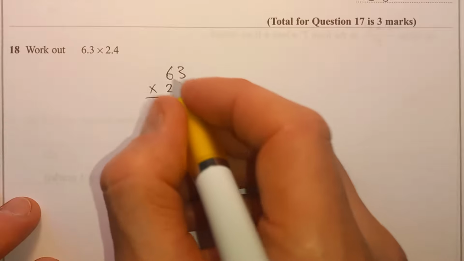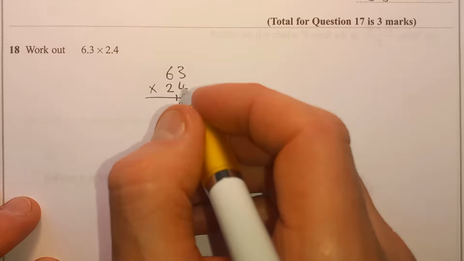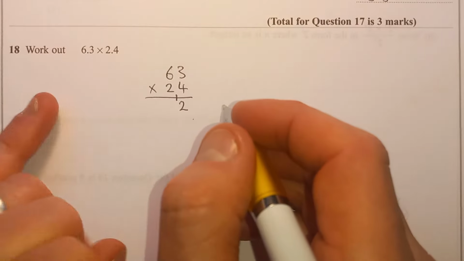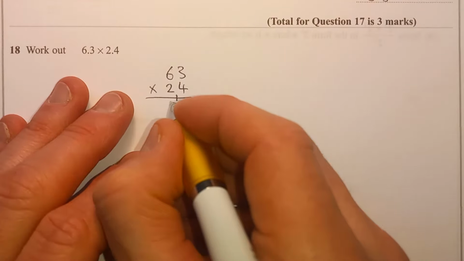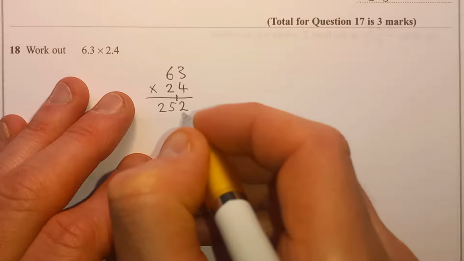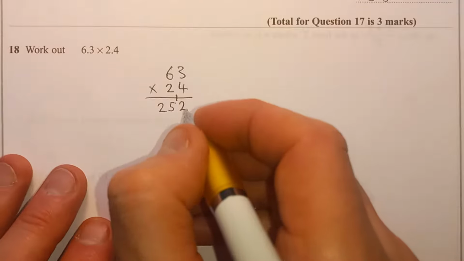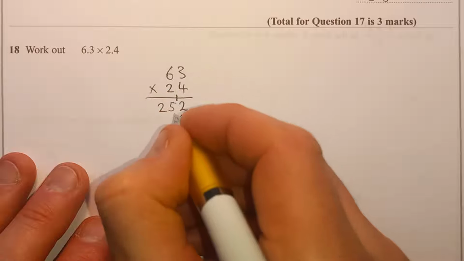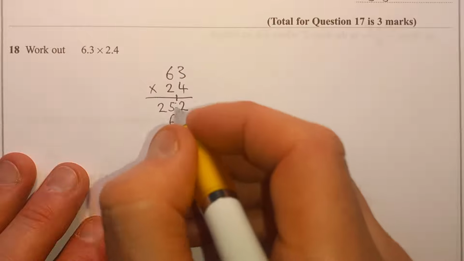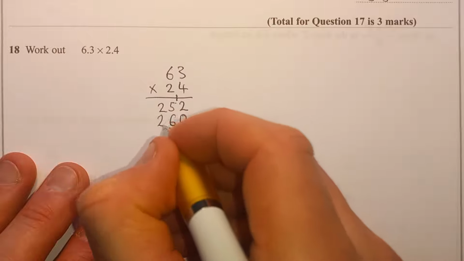Now, we're sticking with the 4, but multiplying by the 6 now. So 4 times 6 is 24, plus the 1 is 25. So now we're moving on to the 10, so we can put a 0 here. 2 times 3 is 6. 2 times 6 is 12.